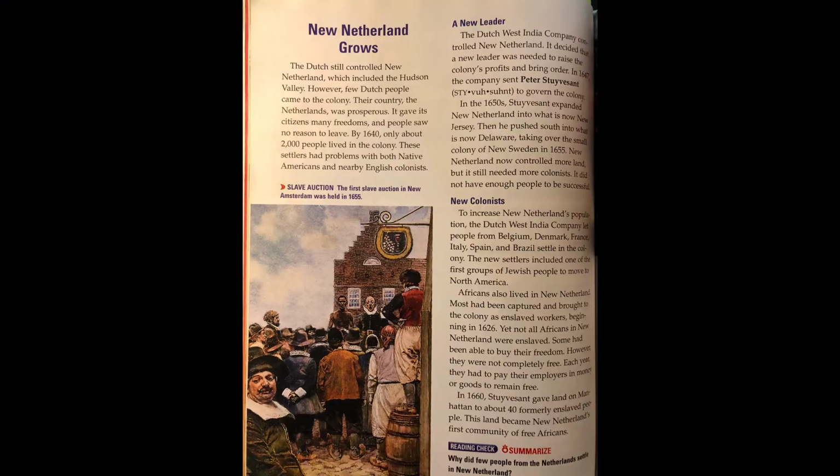New Netherland grows. The Dutch still controlled New Netherland, which included the Hudson Valley. However, few Dutch people came to the colony. Their country, the Netherlands, was prosperous. It gave many citizens many freedoms, and people saw no reason to leave. By 1640, only about 2,000 people lived in the colony. These settlers had problems with both Native Americans and nearby English colonists.